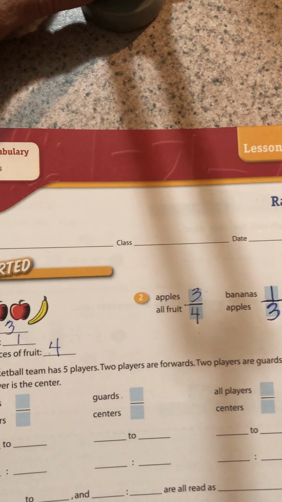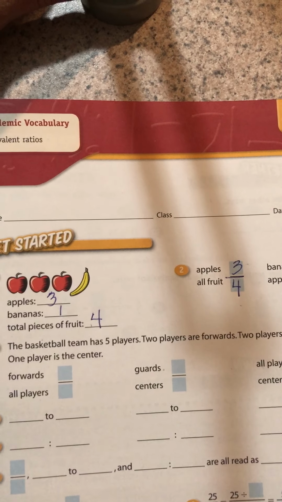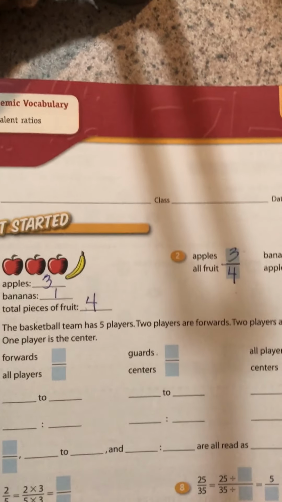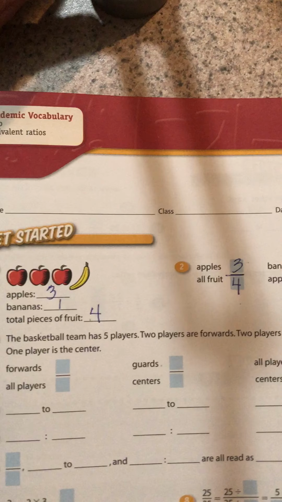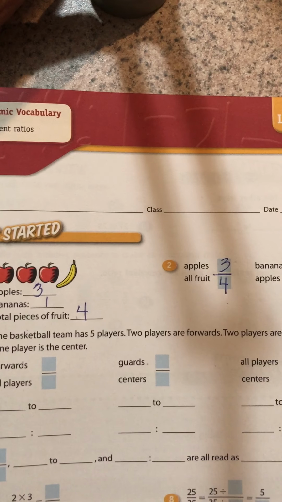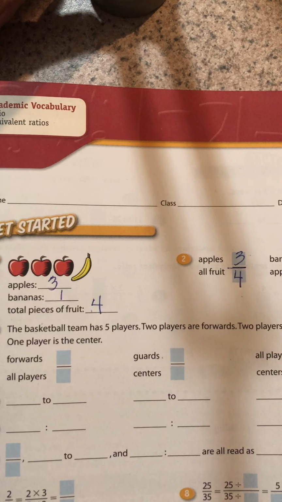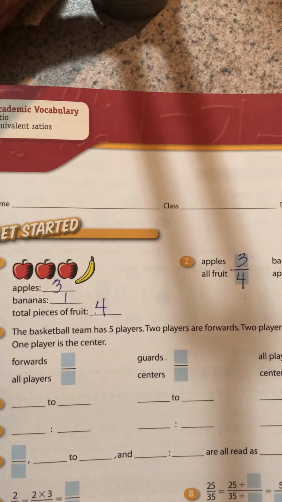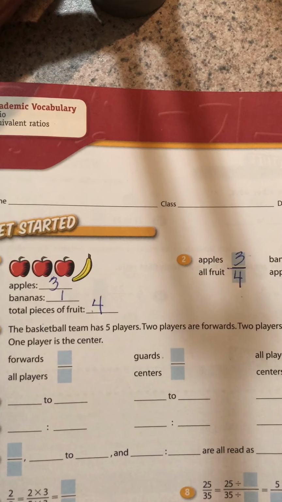For number 3, if I read this question, sorry, I keep on moving this because the phone keeps on moving. All right. The basketball team has 5 players. 2 players are forwards, 2 players are guards, and 1 player is the center. So how many forwards do I have in this problem?